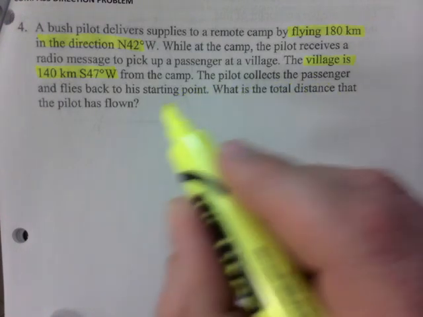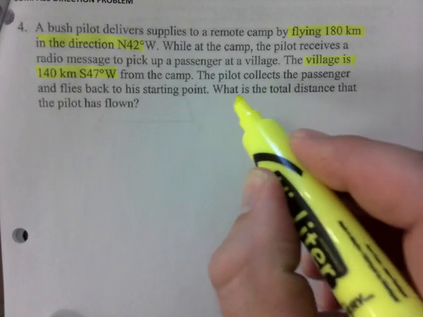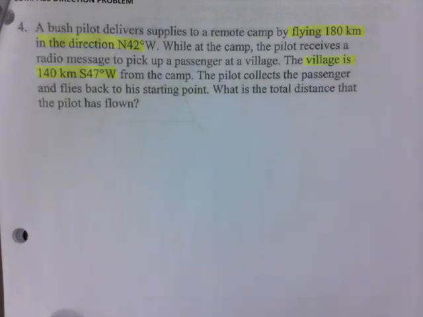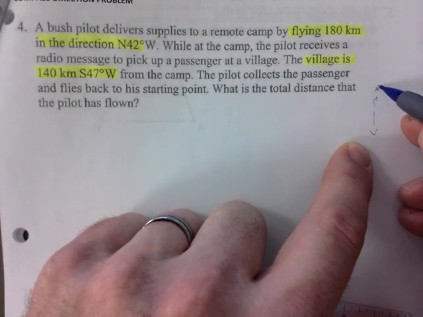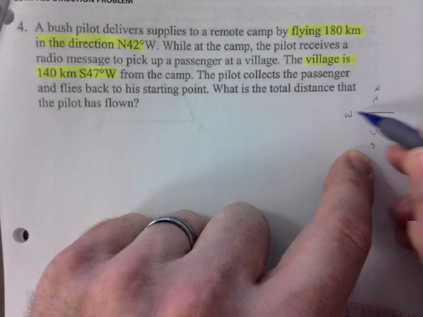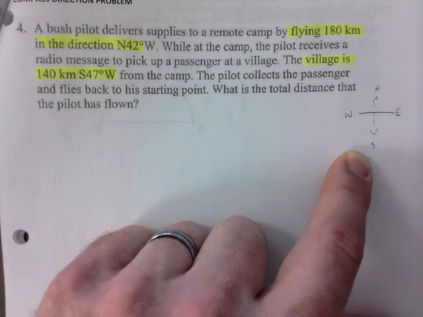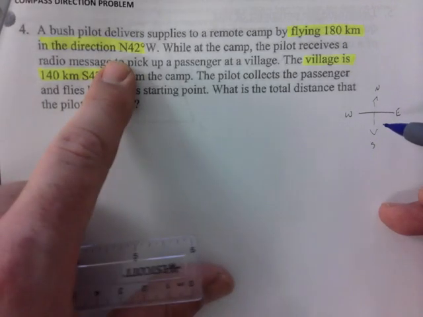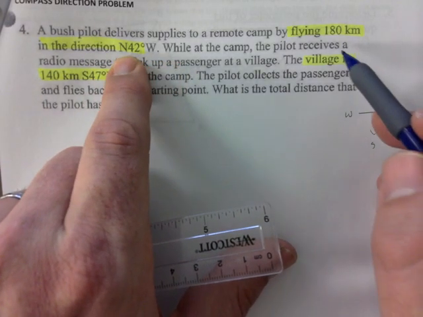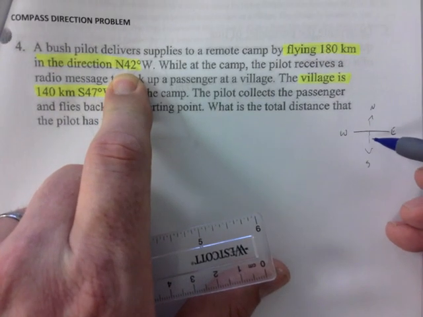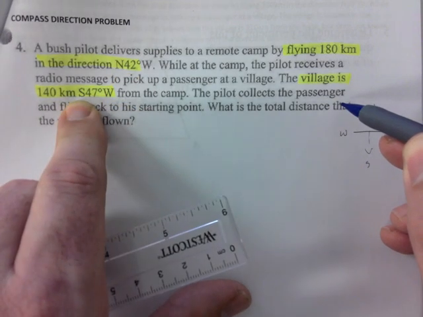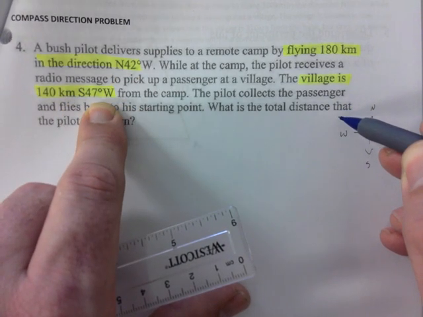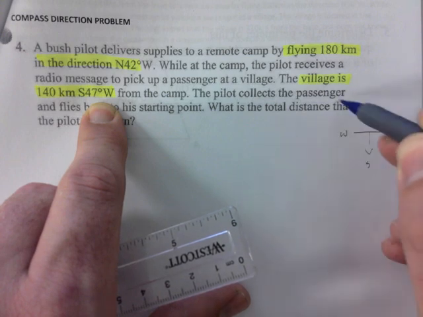Okay, the pilot collects the passenger, flies back to the starting point. What's the total distance the pilot has flown? So this is actually more than just solving for missing sides. We want the total distance. So again, you're going to have a little north-south, a little compass rose on your study sheet so you can orient yourself. And then you ask, where am I starting to fly? I'm going to go northwest, so I'm going to start flying in this direction. And then I'm going southwest, so south but turning west. So this is my path.